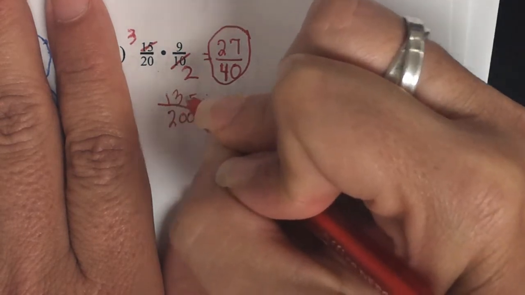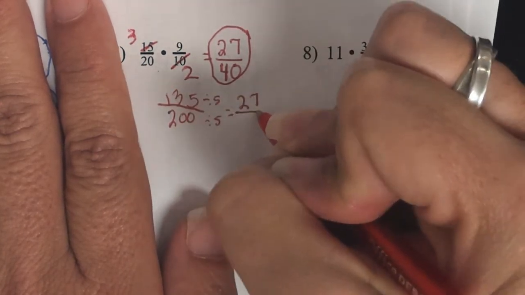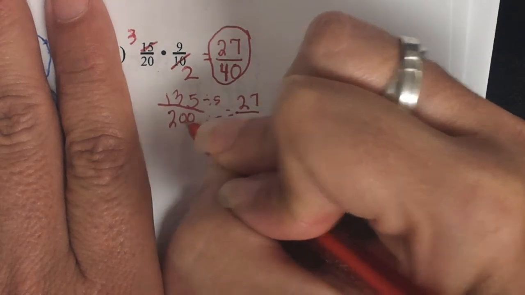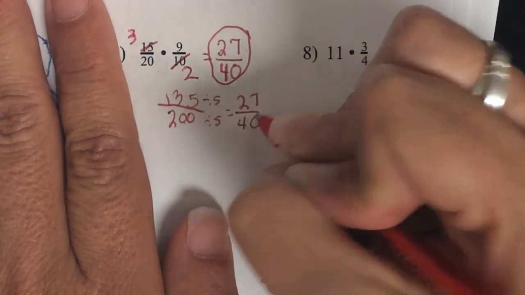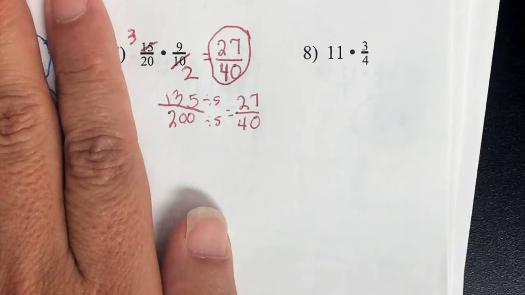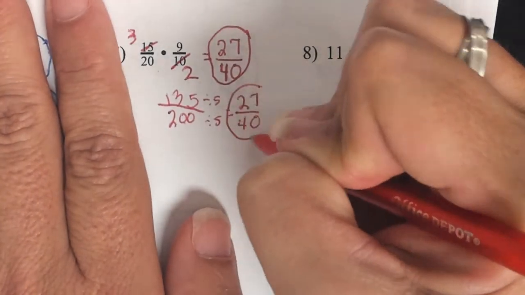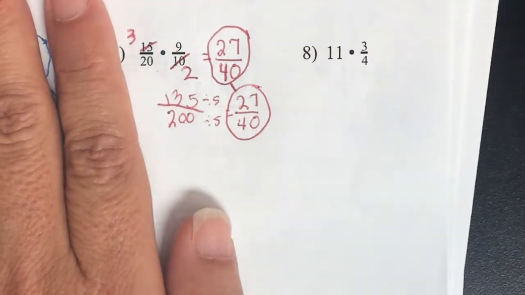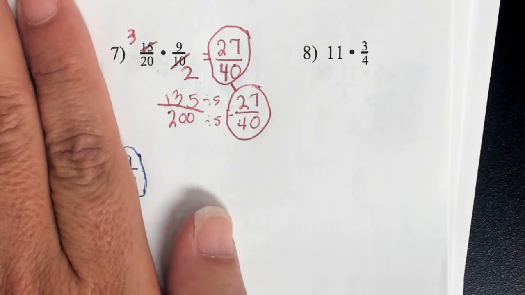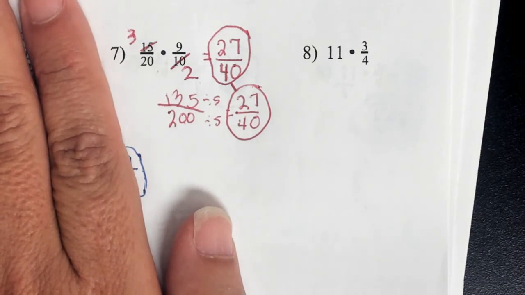5 into 35 would be 7. 5 into 20 would be 4 and a 0. It doesn't matter which way you do it, guys. We should all end up with 27 40ths. Okay. We good so far?